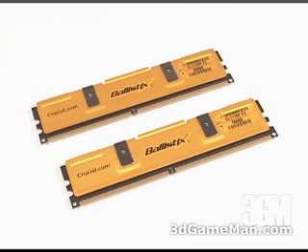Today I'm looking at the Crucial Ballistix PC2-8000 memory. The speed on this memory is 1000 MHz DDR2, or PC2-8000, and it has a CAS of 5 and a complete memory timing of 5, 5, 5, and 15.